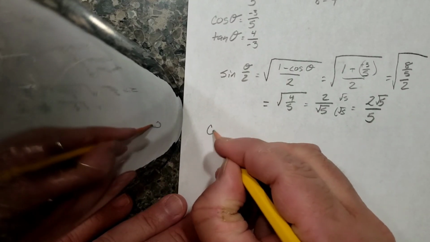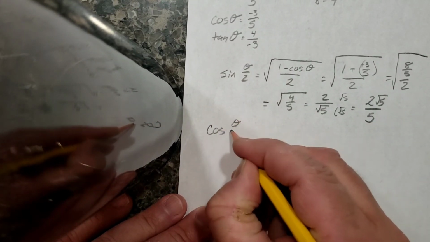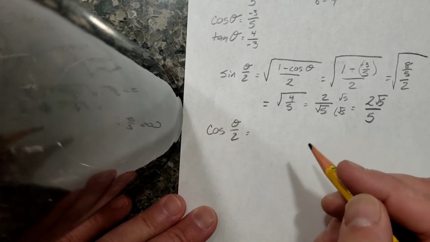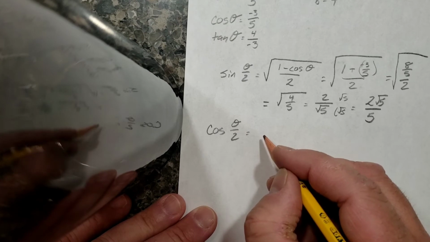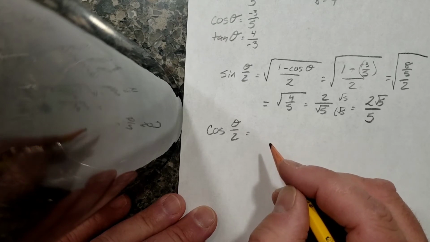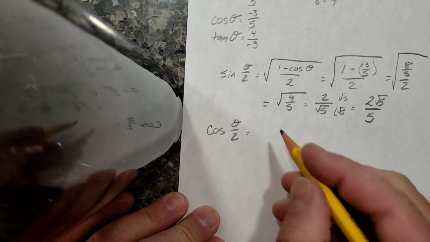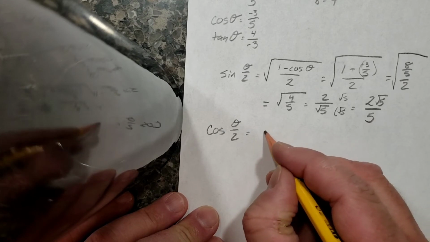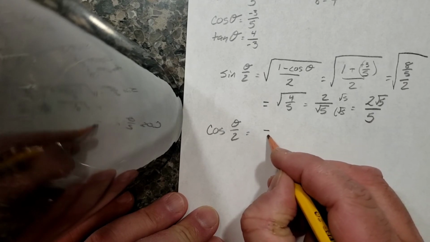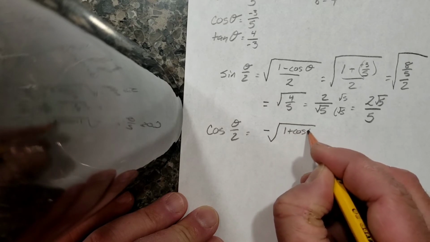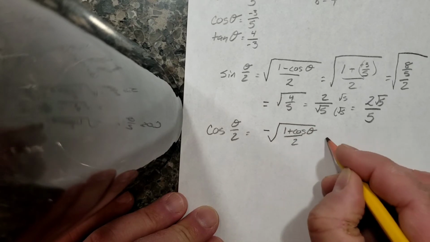Okay, now let's do cosine theta over 2. Because you are in the third quadrant, if you divide by 2, that's going to end up putting you in the second quadrant. So cosine is going to be negative, the square root of 1 plus cosine theta over 2.